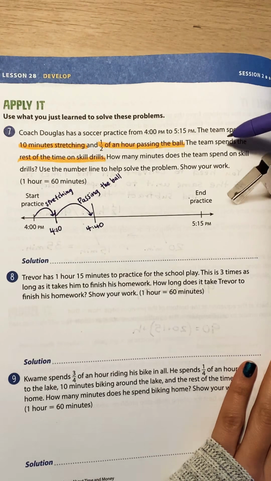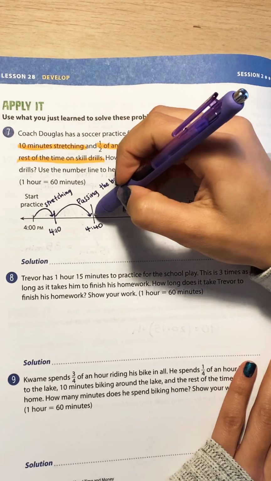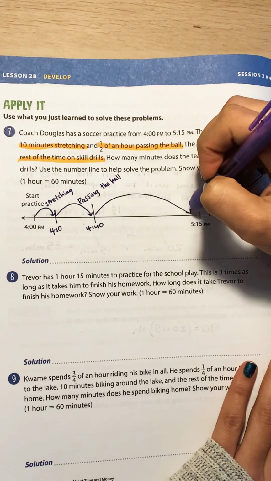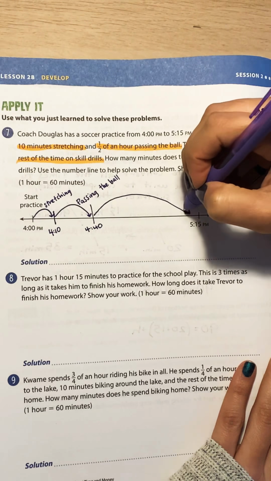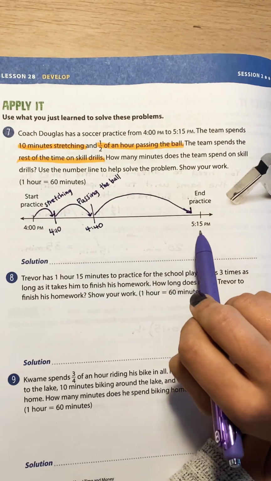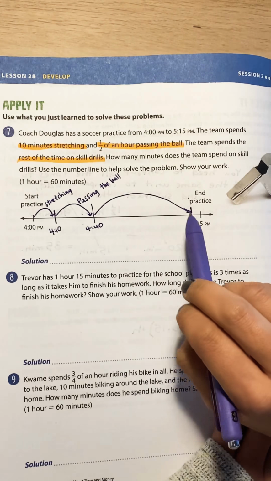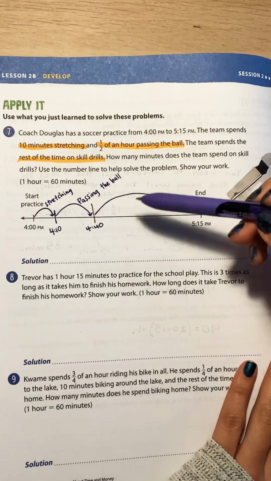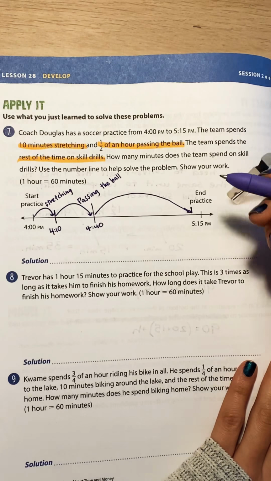Okay, and it says the rest of the time is skill drills. So here to the end, all the way to the end of practice. So from 4:40 to 5:15, how much time passed. So how much time did they spend on the drills?